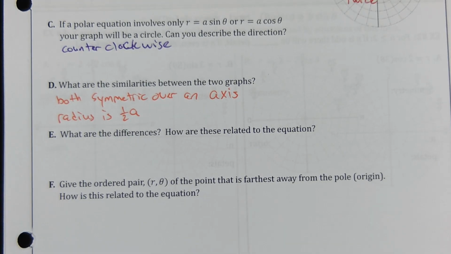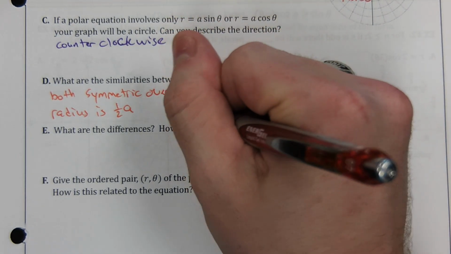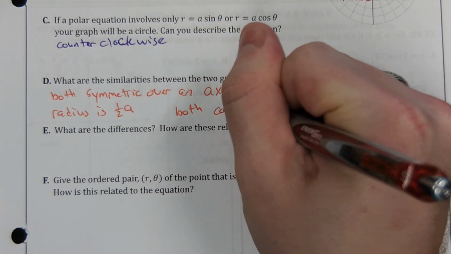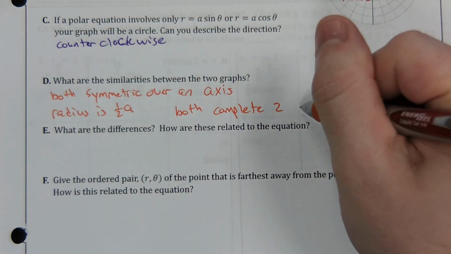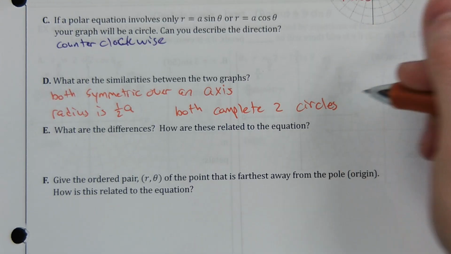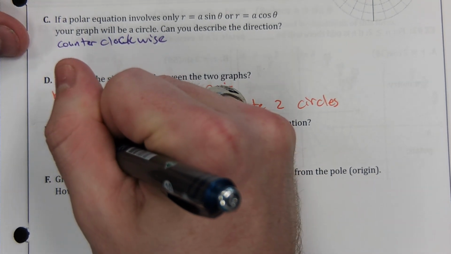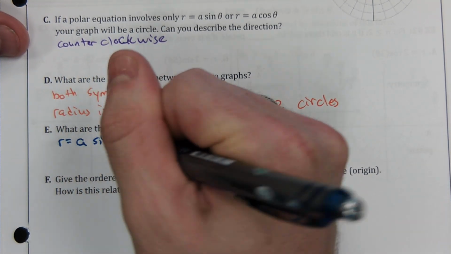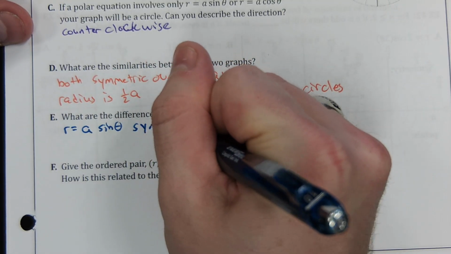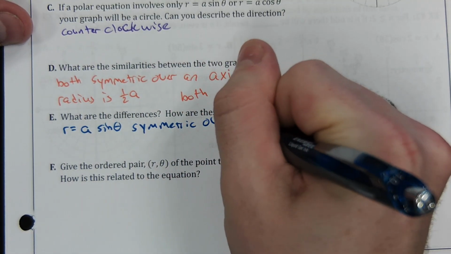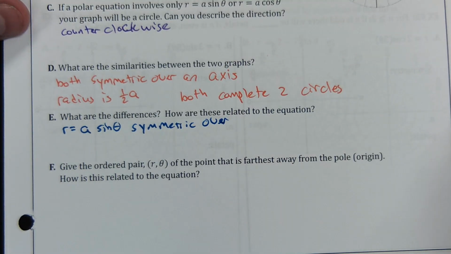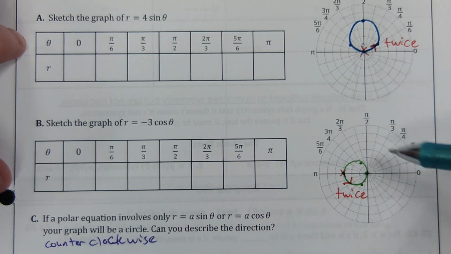They both also went around their circle twice. So they both completed 2 circles. But what are the differences? Well, I said they're both symmetric over an axis, but they were symmetric over different axes, weren't they? R equals a sine theta is symmetric over the vertical axis. Don't call it the y-axis. There's no x's and y's in these. It's the vertical axis.